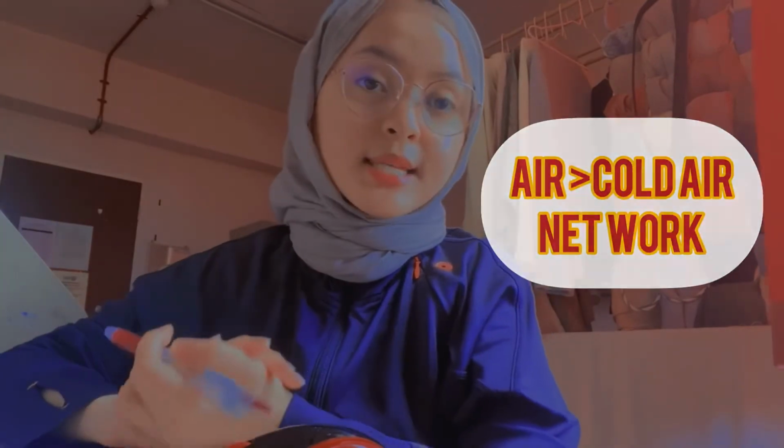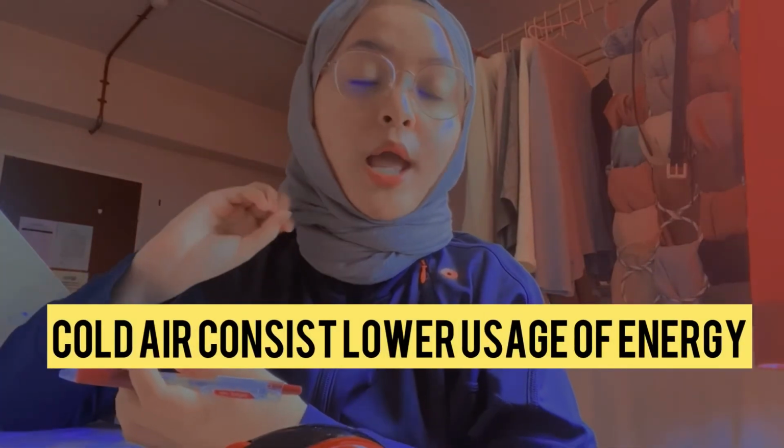Furthermore, we can see from the calculation results that the cold air standard assumption has a lower net work value than the air standard assumption. This is because the cold air which enters the engine consists of lower usage of energy than the air standard assumption. It shows that we can save much more on the energy cost of electricity than with the air standard assumption.